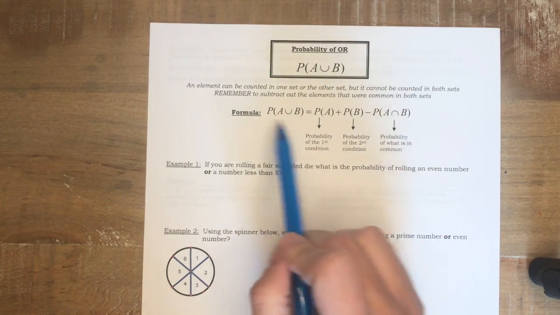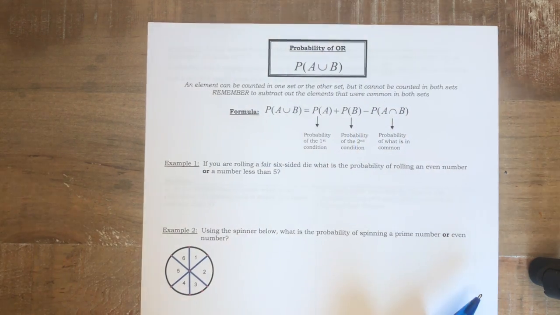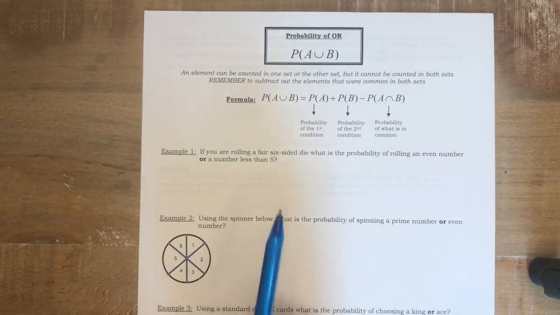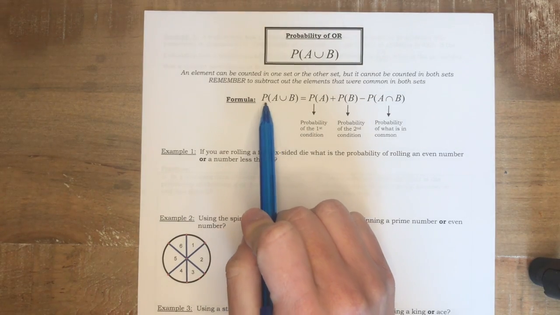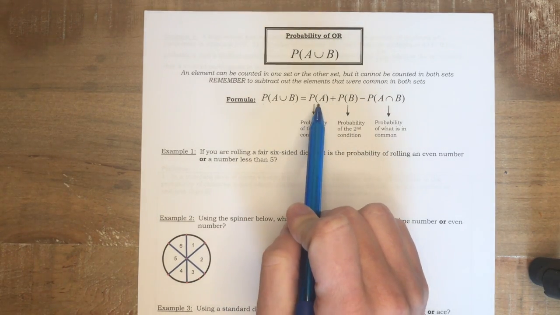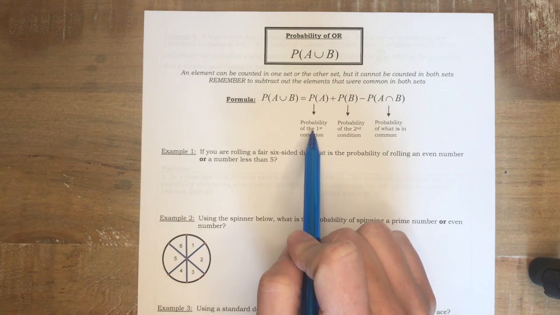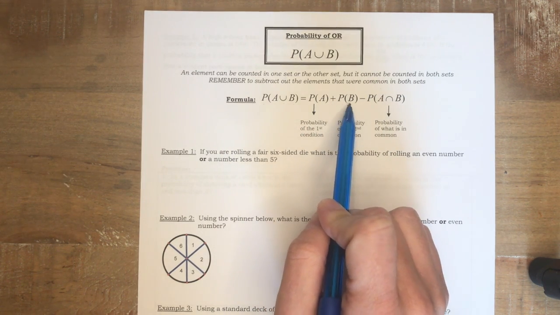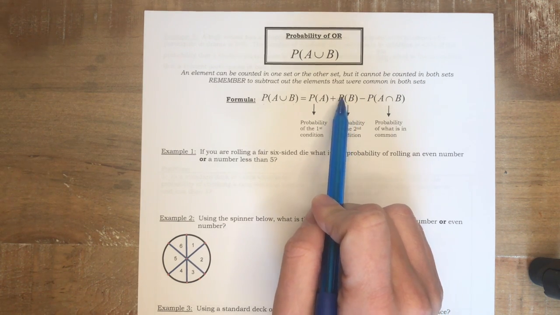So there is a formula. I wouldn't get too hung up on trying to memorize this formula because it's kind of logical when you go through these examples. So the probability of A or B is the probability of A happening, which is the first condition, like the probability of getting a red card, plus the probability of B, whatever the second condition is, let's say it has to be a queen.